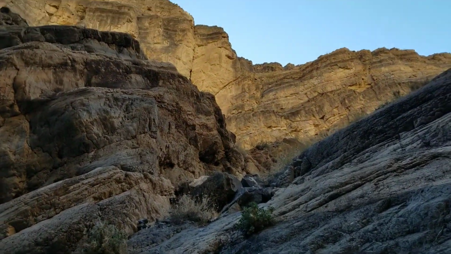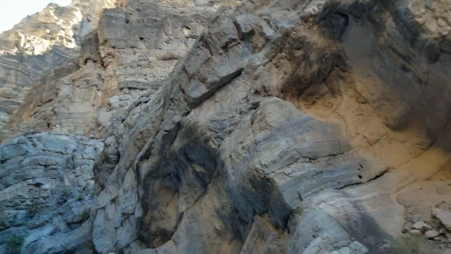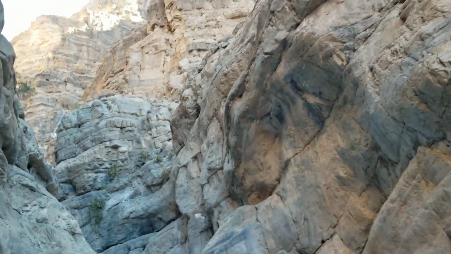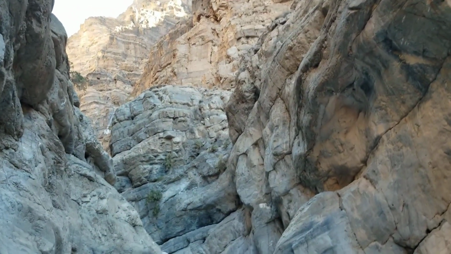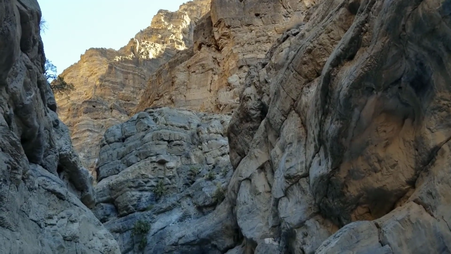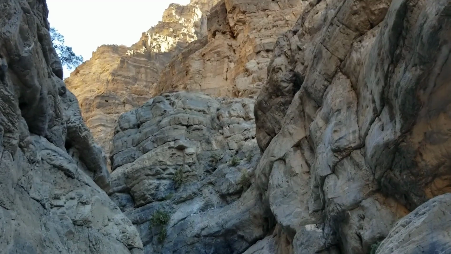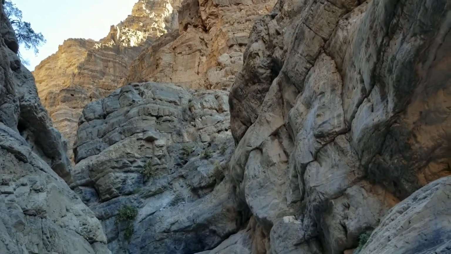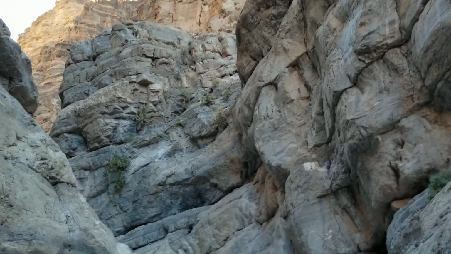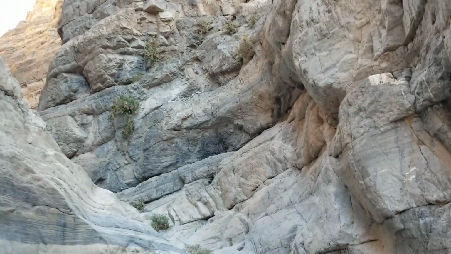So you'd be up there on the other side of these rocks. And then you would be up on top of that huge cliff. And I imagine descend the other side.